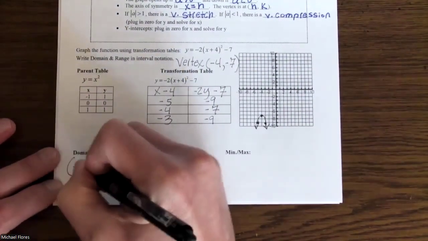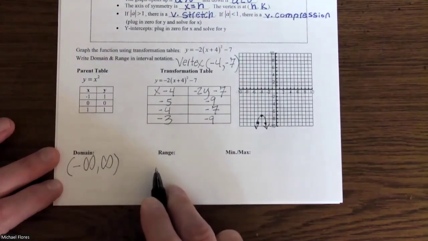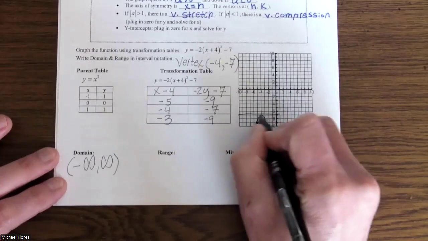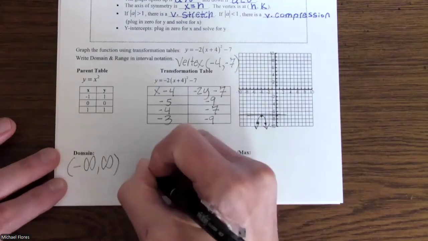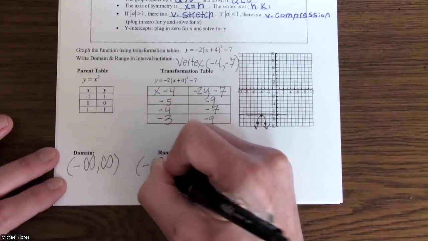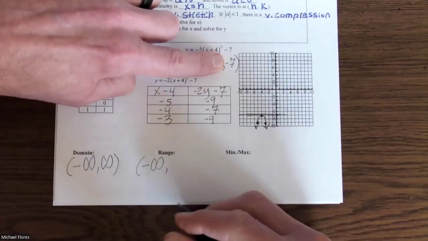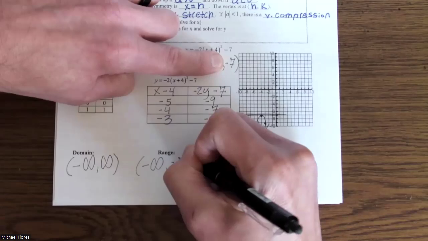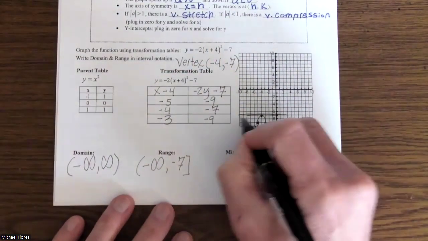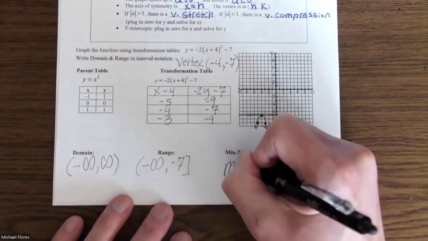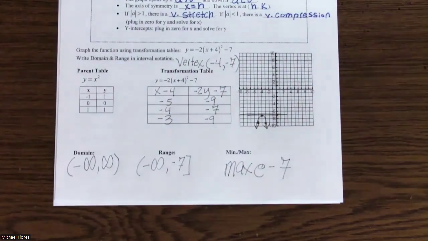Our domain is -infinity to +infinity. Our range goes from minimum to maximum. Coming from -infinity, we are approaching our maximum, which is that value right there, our vertex. We're never going to go any higher than that point. So we have a maximum at the y value, -7.